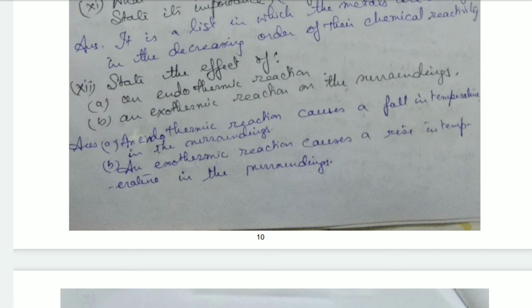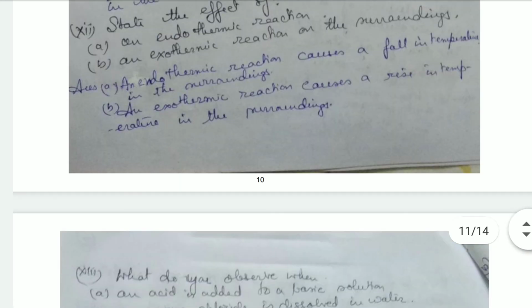That is why the surrounding temperature falls. In an exothermic reaction, the reaction releases heat into the surroundings, and therefore the temperature around where the reaction is taking place will rise.